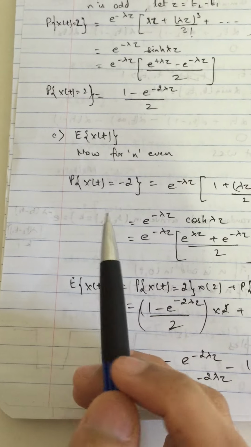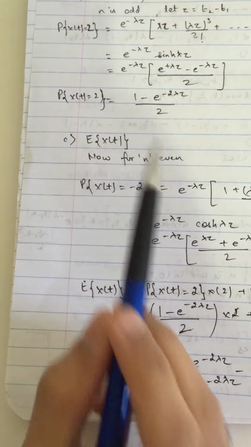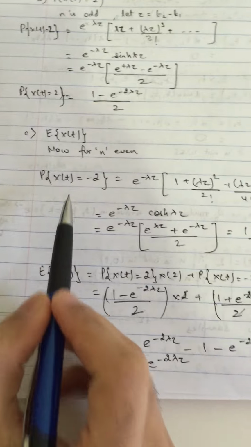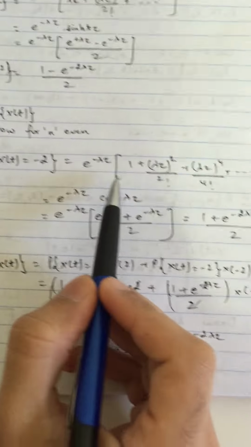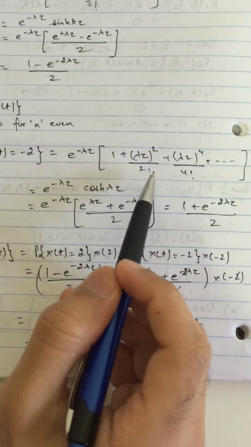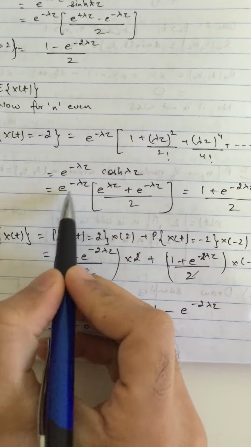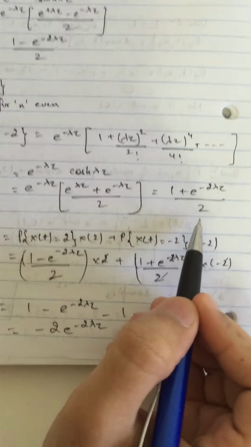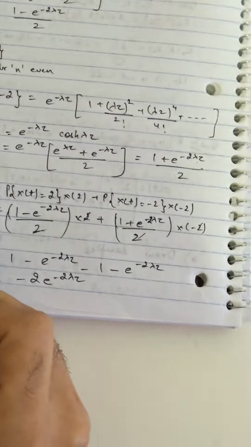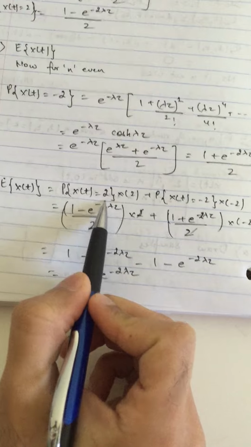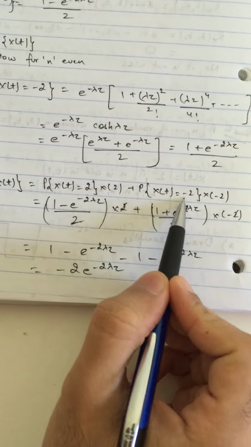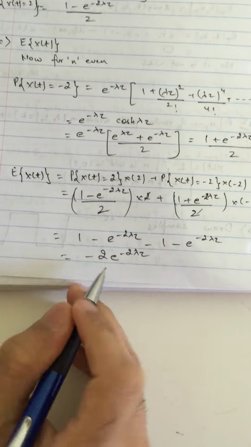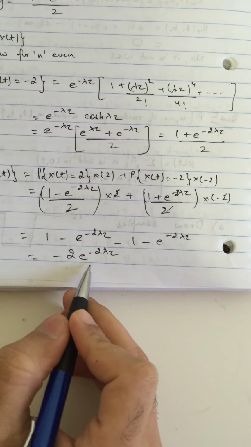In this third part, we have been asked to calculate the expected value of X(t). So let's first calculate for n even the probability of X(t) equals -2. So just putting in all the calculations for even terms, this comes out to be e raised to the power minus lambda tau, (1 plus e raised to the power minus 2 lambda tau) by 2. Now the expected value is probability of X(t) equals 2 into 2 plus probability of X(t) equals -2 into -2. So just putting in all the values and solving, this comes out to be minus 2 e raised to minus 2 lambda tau.